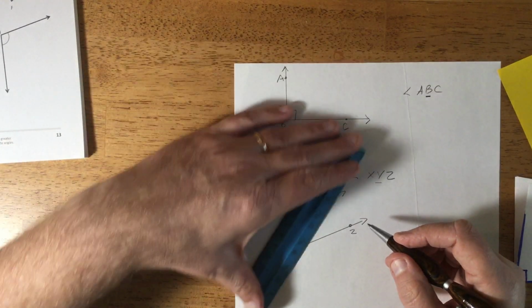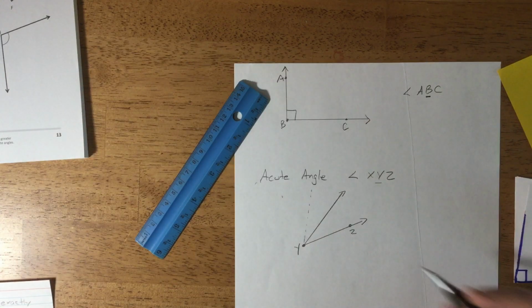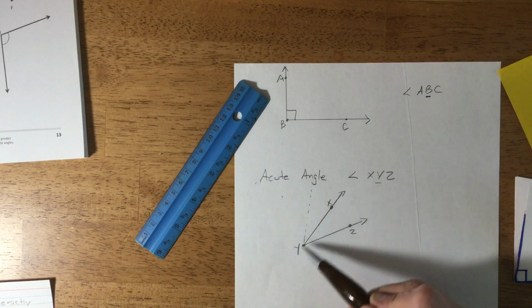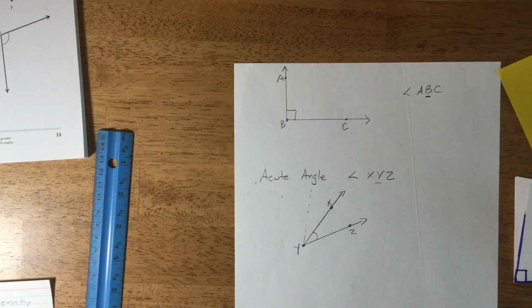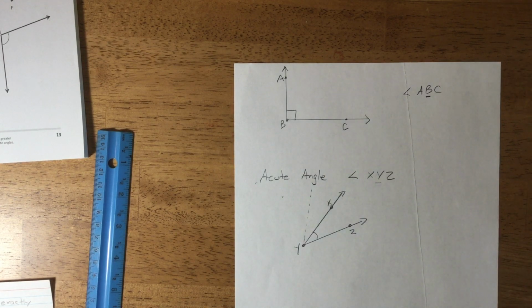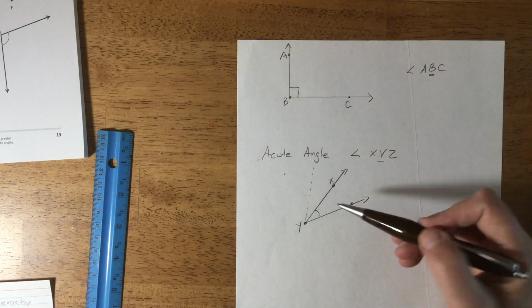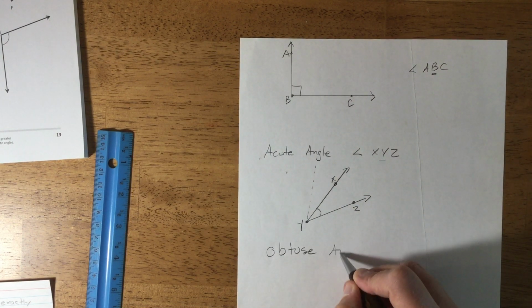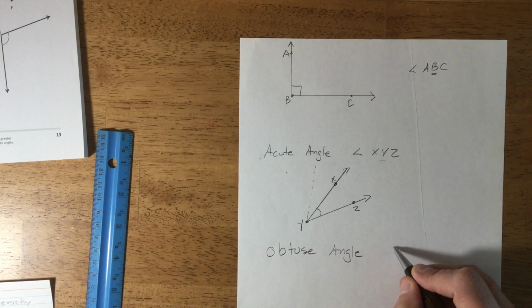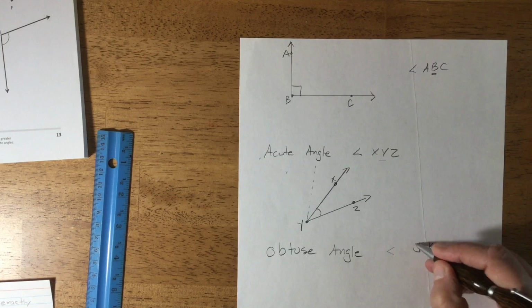So if I were to just go ahead and make this one my other ray, and I could label that with an X. So now I have angle XYZ. And we put a little arc in there, and we'll talk more about that later on in a future lesson. So we've done a right angle, we've done an acute angle. How about an obtuse angle? And I want to label my obtuse angle JKL.